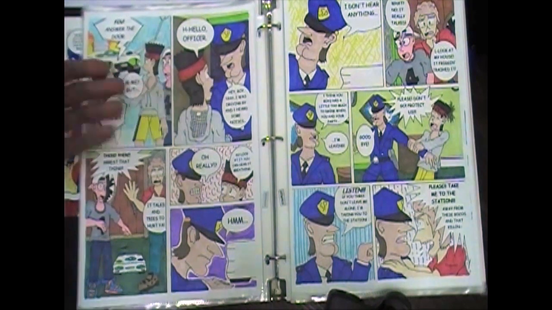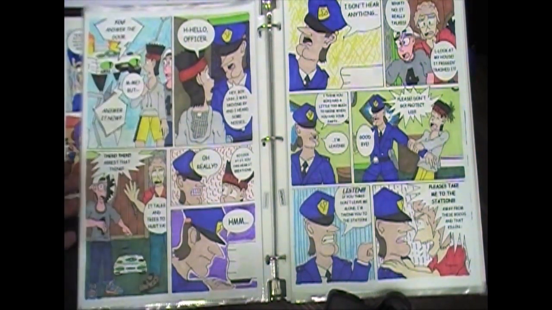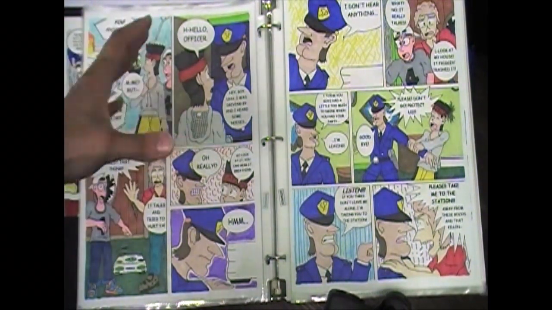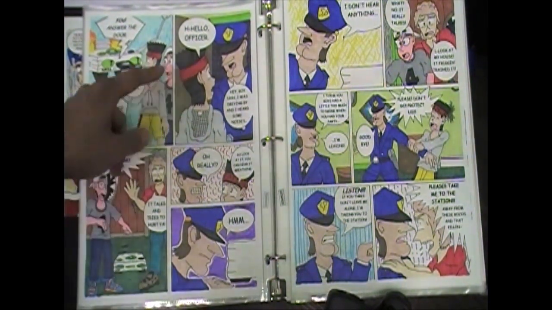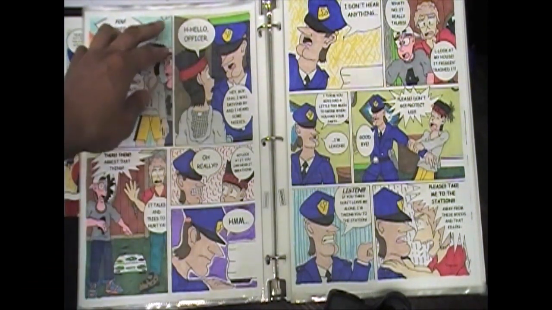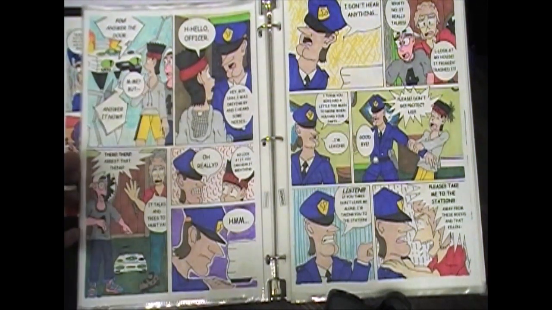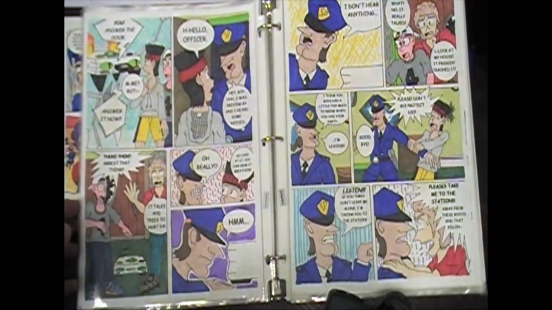They can be squares, rectangles, triangles, circles. Anything that has the picture within it is a panel. In between the panels are gutters, and they can either be white, solid black, or just lines. Whatever works for you and your style.